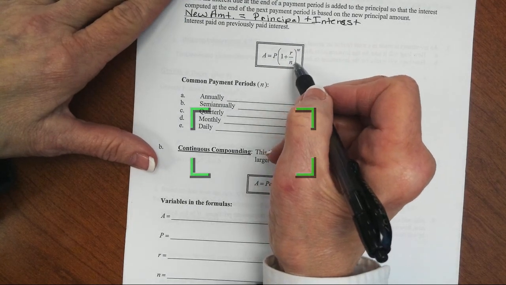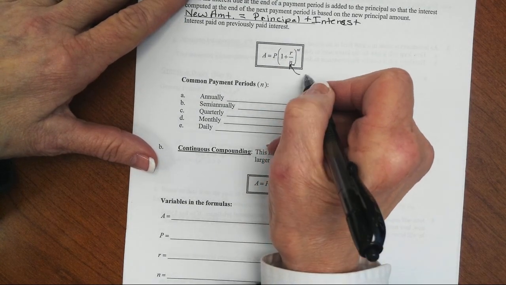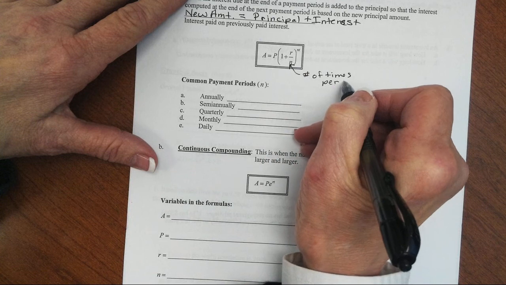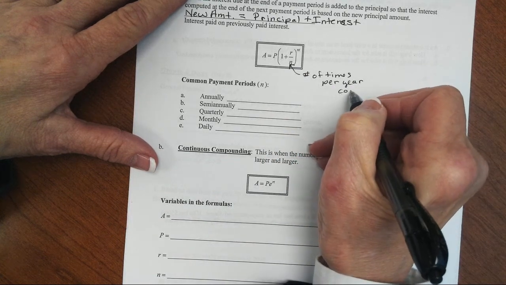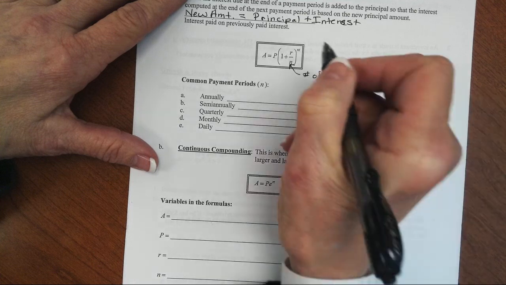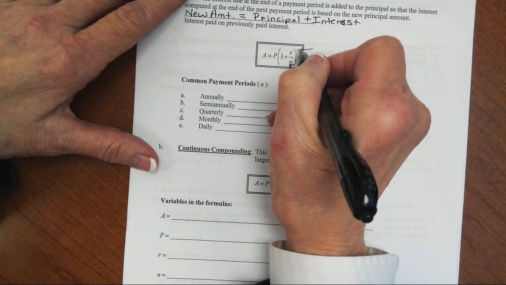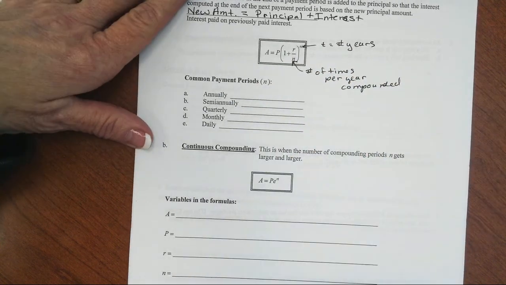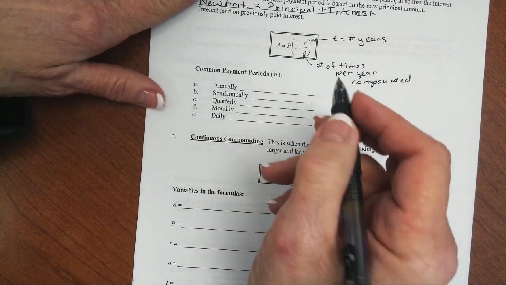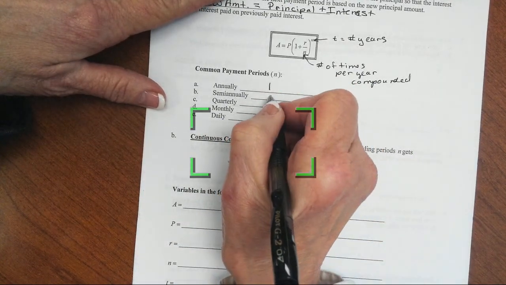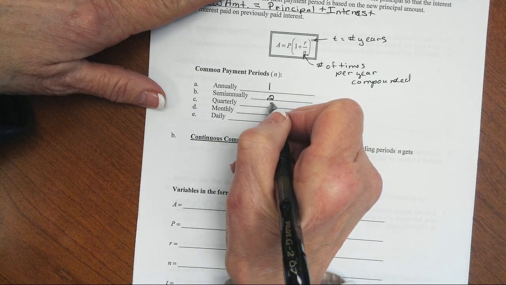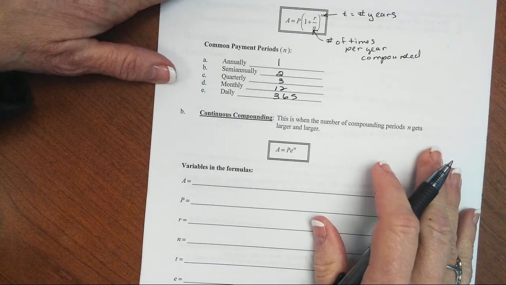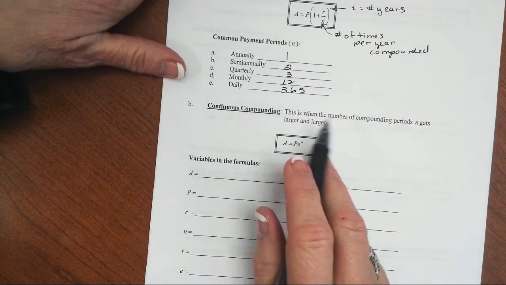Rate over N, the number of compounding periods, number of times compounded per year, and N is the same here, and then T is the number of years. The common payment periods: annually is once a year, semi-annually, of course, is twice, quarterly is 4 times, monthly 12, and then daily is 365. There's others, but typically there's those. And then you can continuously compound.